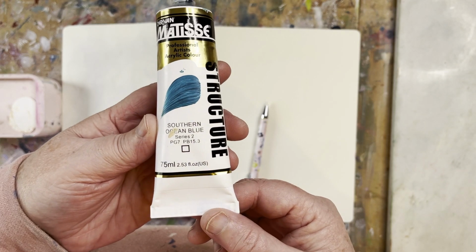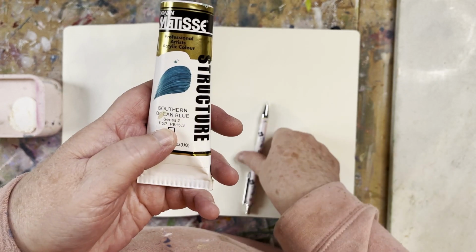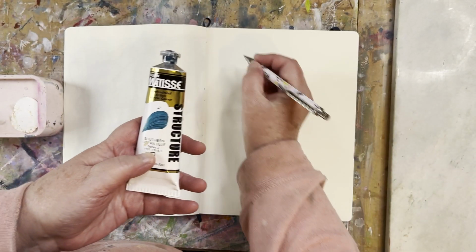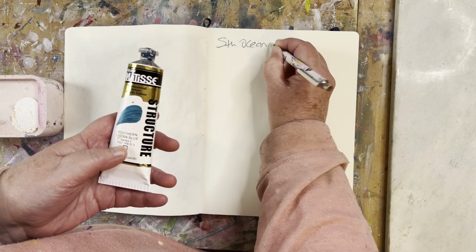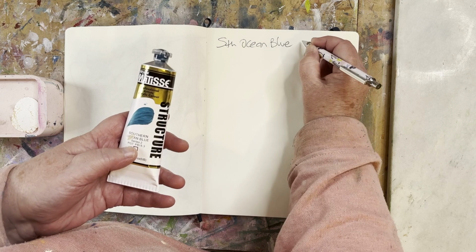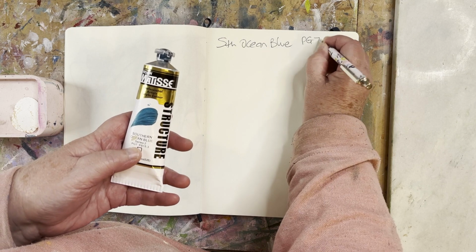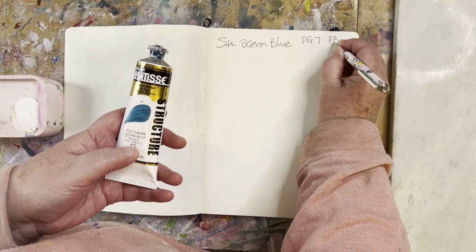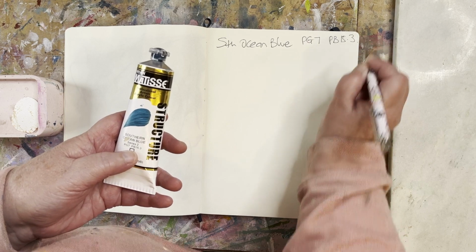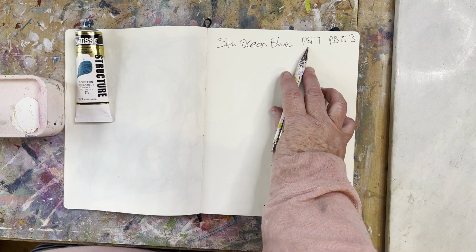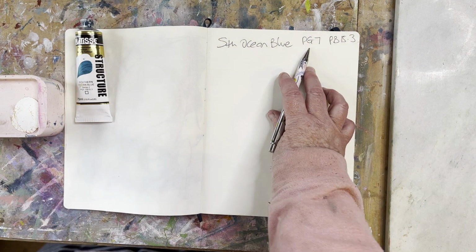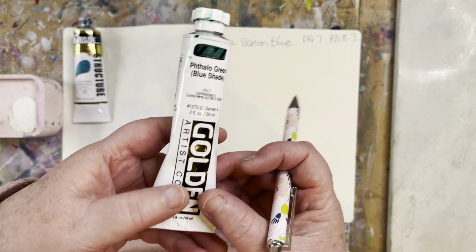Here's this Southern Ocean Blue, and I can see the pigment colors in it. It has PG7 and PB15:3 pigments in it. PG7 I know is phthalo green.